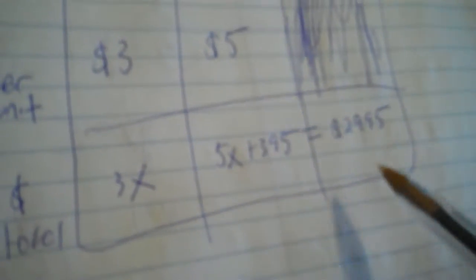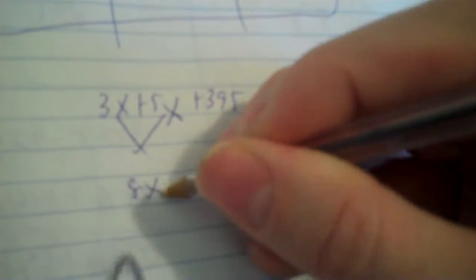Okay, now write that out. You're like, that's only one equation. You only need one, since you're not going to put y in the table, okay, which you never do with a more than amount with two unknowns. All you need is one. 3x plus 5x plus 395 equals 2,995. Okay, then you combine, that's an x right there. So you combine your x's. Don't be pulling that get the smaller one out crap. Okay, that's 8x plus 395.